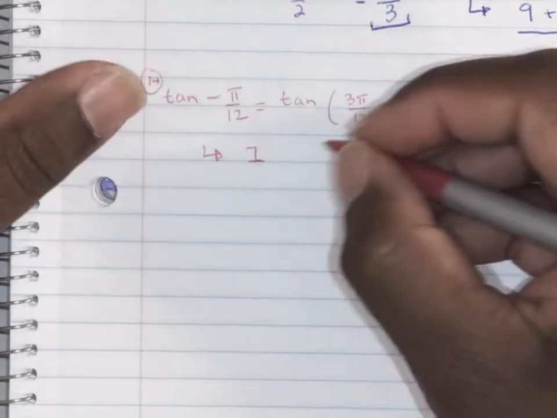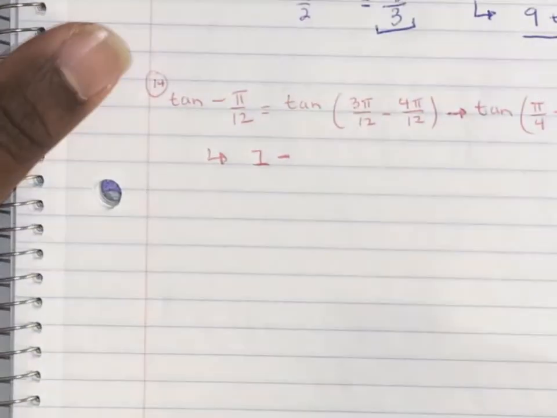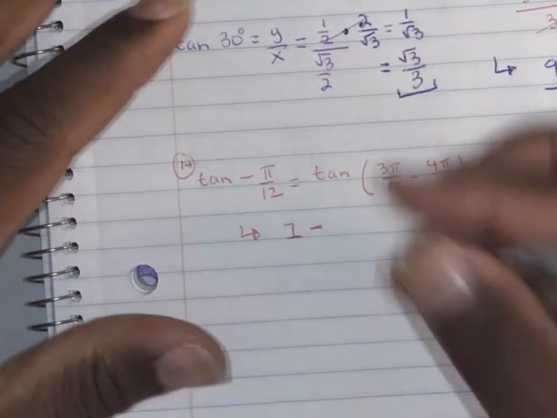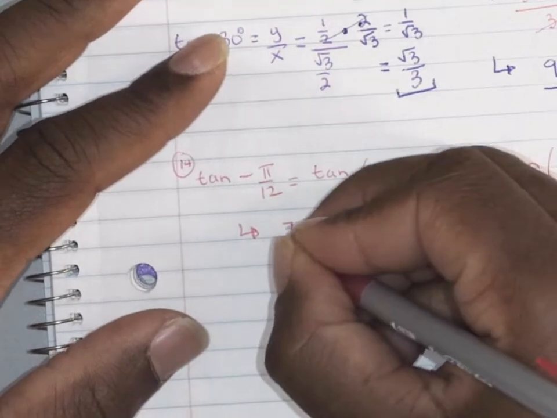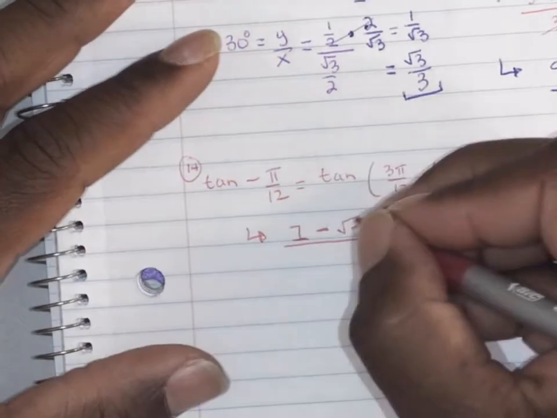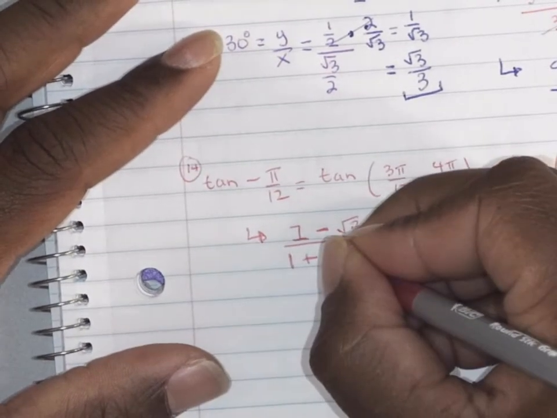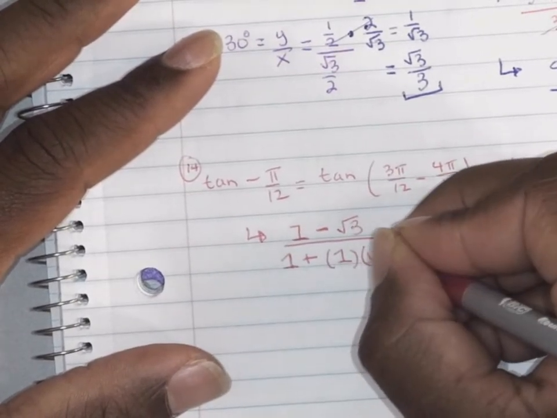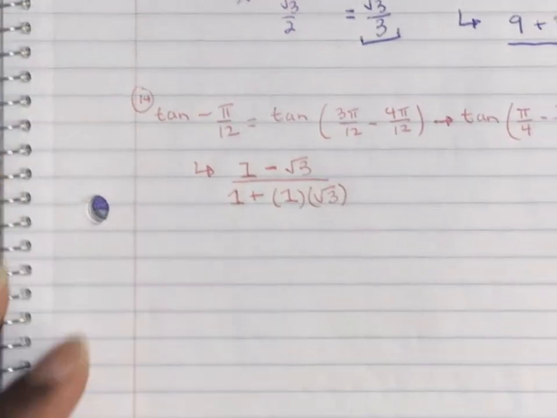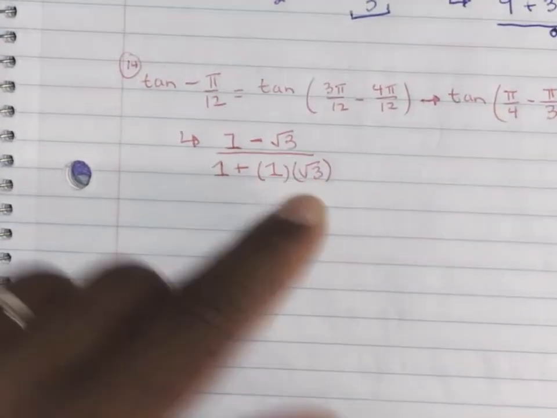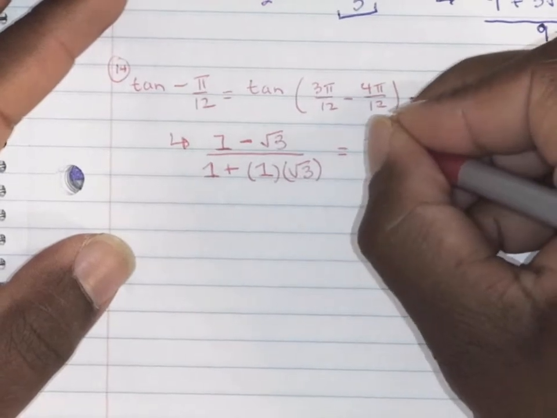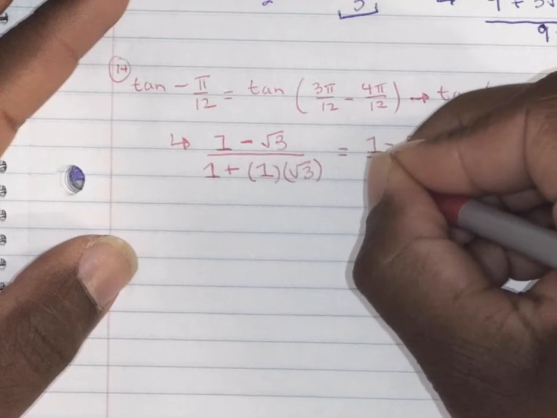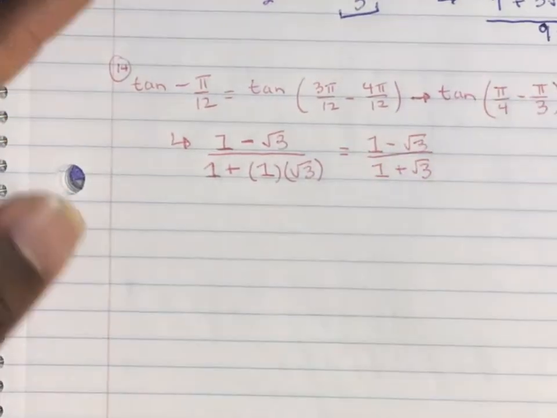And then the formula tells me to do minus tangent of B. So tangent of pi over 3, we just found that that's root 3, divided by 1 plus tangent A times tangent B. All right, on the top I got 1 minus root 3 divided by 1 plus root 3.